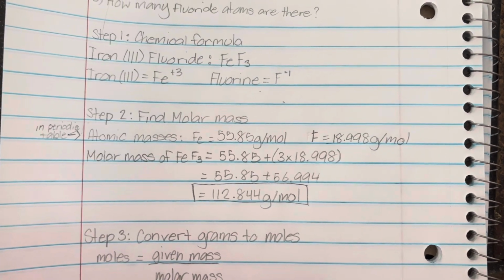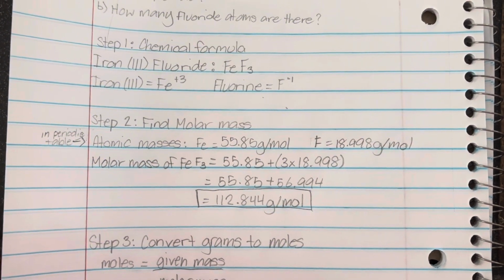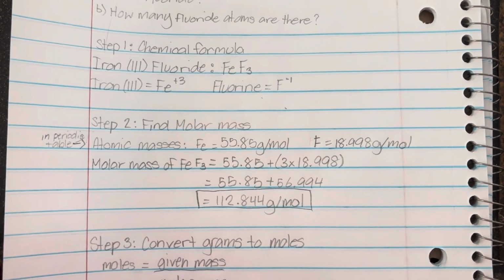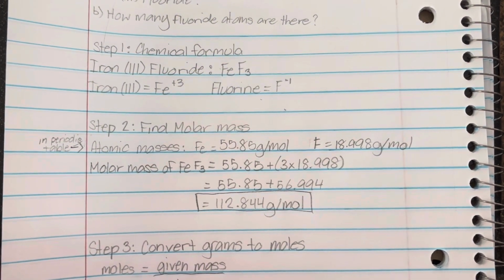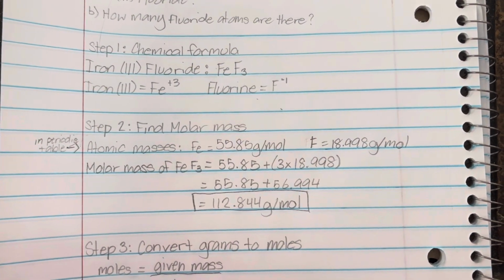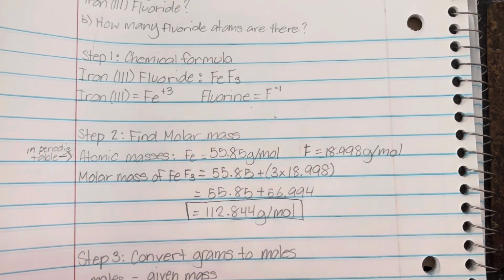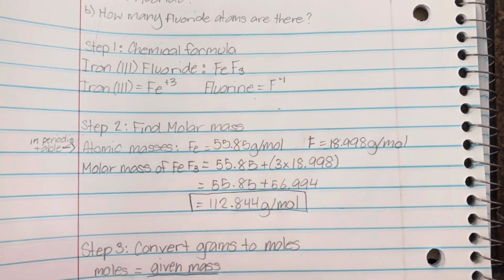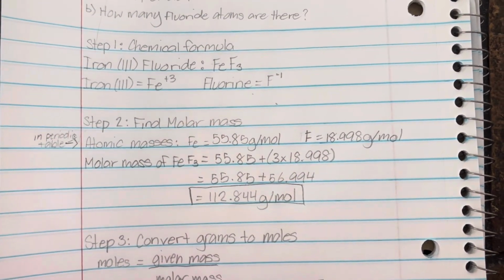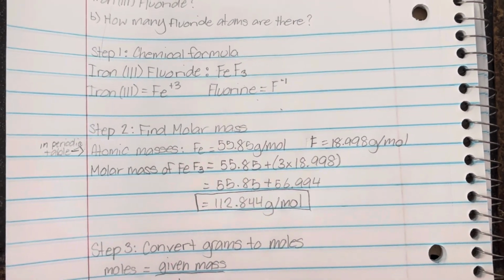Our next step is to find the molar mass. In the periodic table, you can find the atomic masses of iron and fluoride, which is 55.85 grams per mole and 18.998 grams per mole. Basically, when we try to find the molar mass, we add up the two numbers.